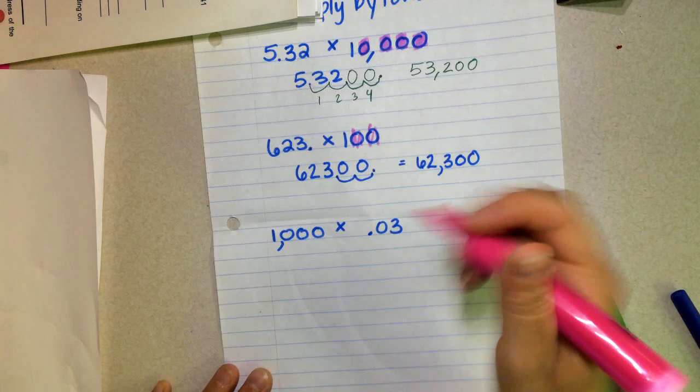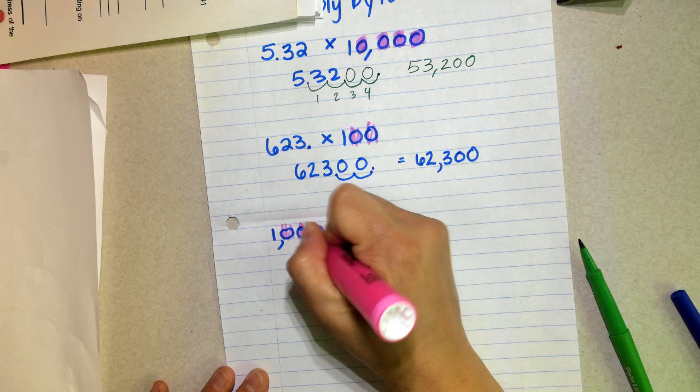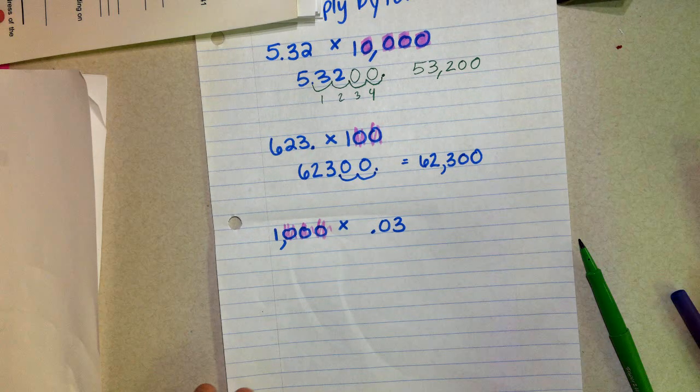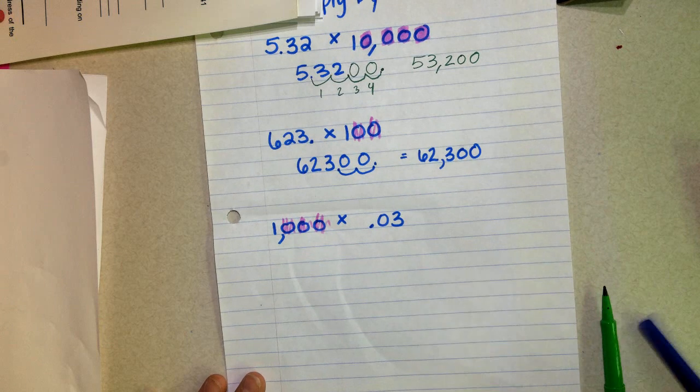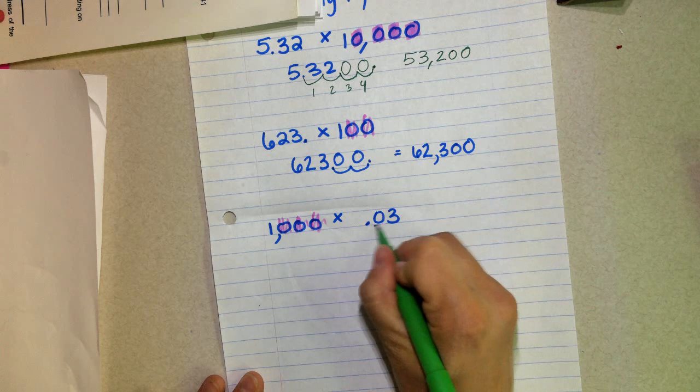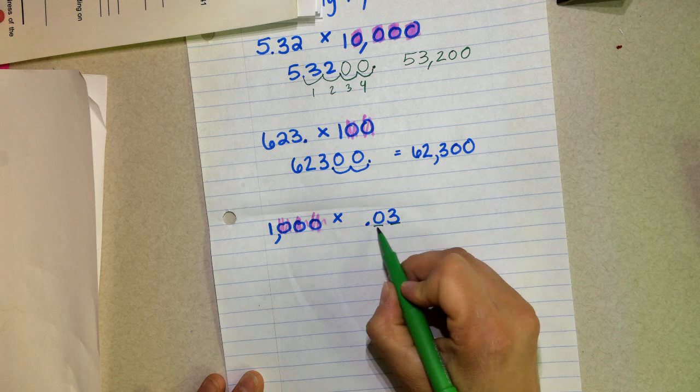And then my last example here, I kind of changed the order for you, but it doesn't change what you do. I just count the zeros, 1, 2, 3. This is 1,000, so it's going to make this number bigger. Right now we have 3, and remember this is the hundredths place, so this is 3 hundredths.